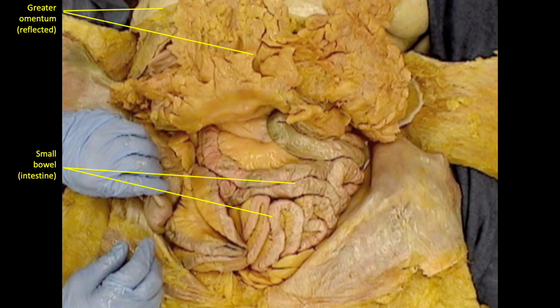As you can see in this image, the greater omentum can be reflected upwards to reveal the many loops of the small bowel. If adhesions are formed between the greater omentum and the small intestines, they have to be torn apart carefully in order to reflect the omentum. Most of the digestion occurs within the small bowel. If you look carefully, however, you can also discern the transverse colon of the large intestine. This particular cadaver is quite fatty, and the large intestine is masked by this fat. In some cadavers, the large intestine is readily visible.